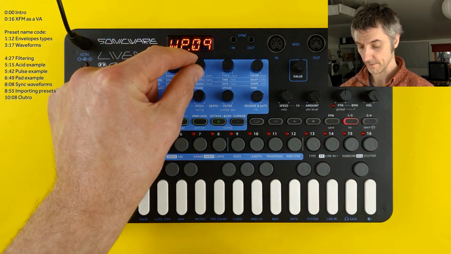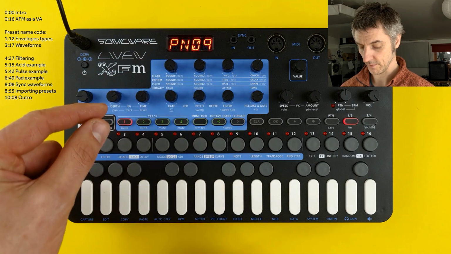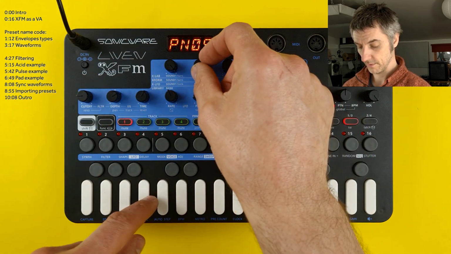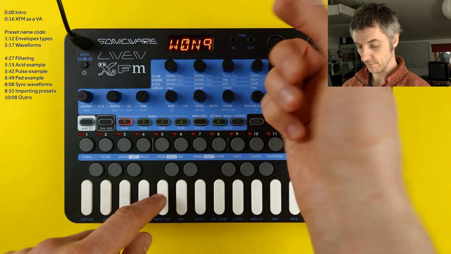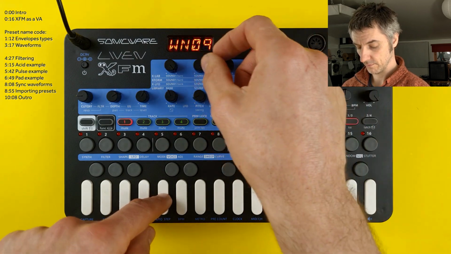Sounds like that. And then keep going. There is pulse and noise. These two, and then saw and noise.